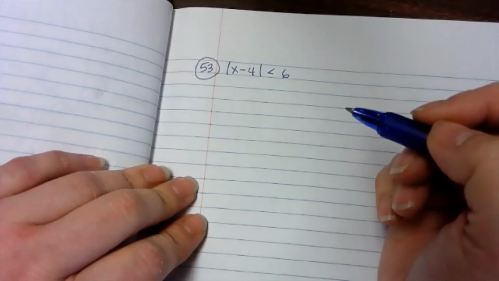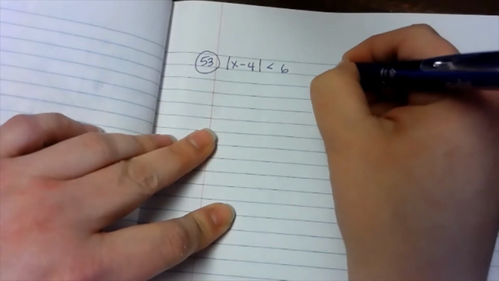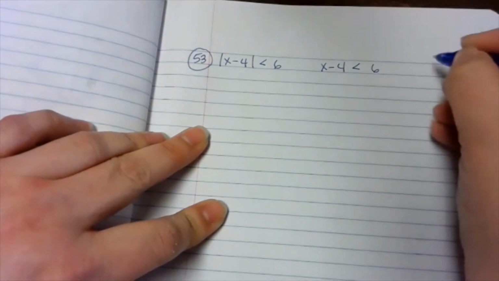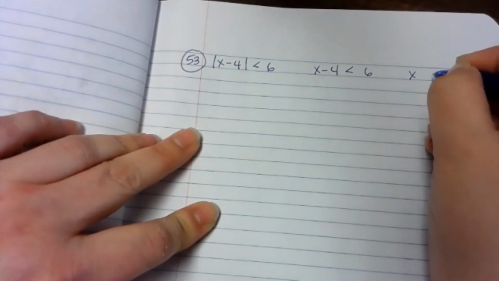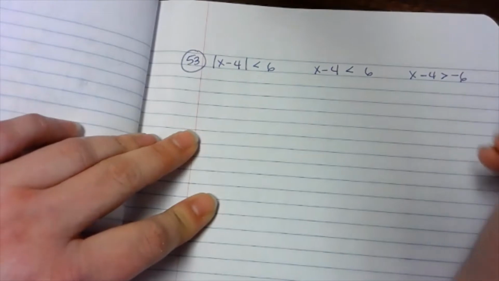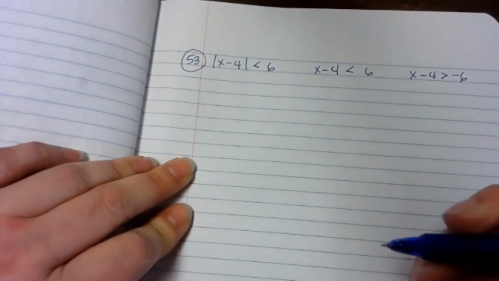But the 6 isn't in the lines. Right. So what we'll have to do is take x minus 4 less than 6, and we also will have x minus 4 greater than negative 6. So remember, when we take that out, then we change the outcome.